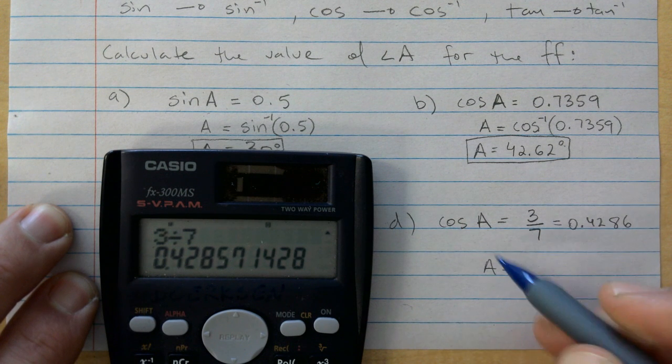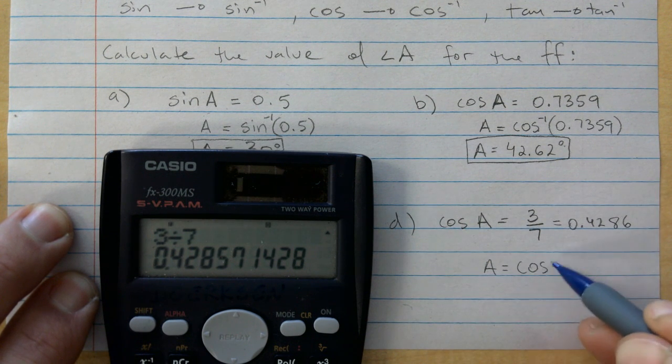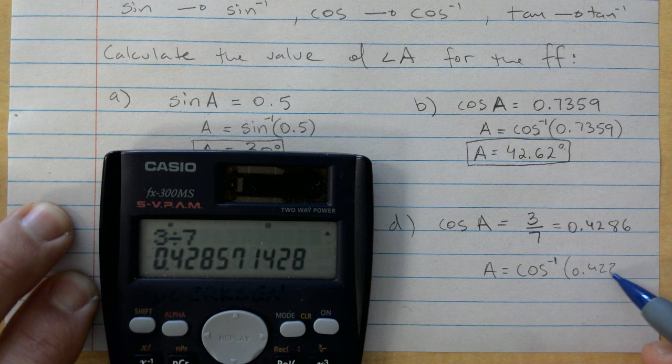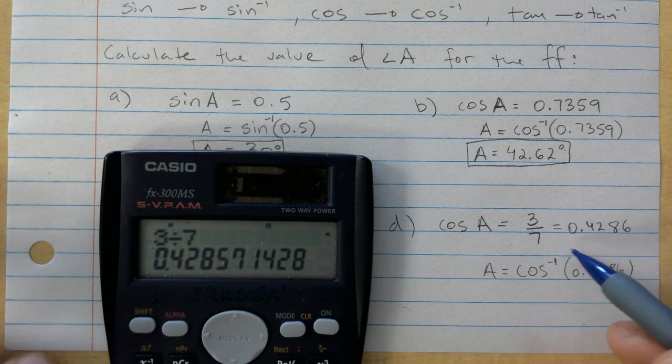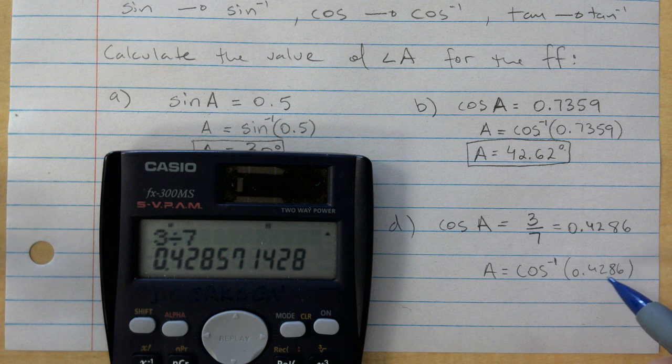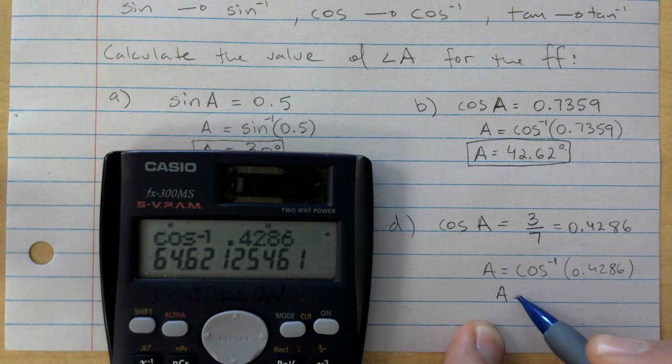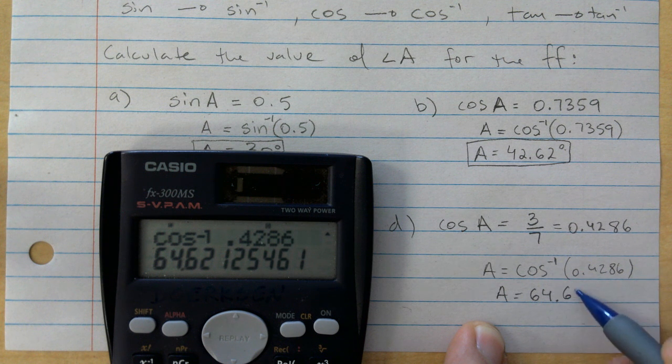A is equal to, we started with cosine, so I'm going to have to go cosine inverse of 0.4286. Mr. Dirksen, could I have just put the 3 divided by 7 in here? Yes, you could have. That's fine. So I'm going to go second cosine of 0.4286, and that gives me an angle of 64.62 degrees.